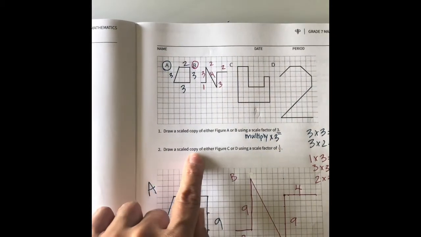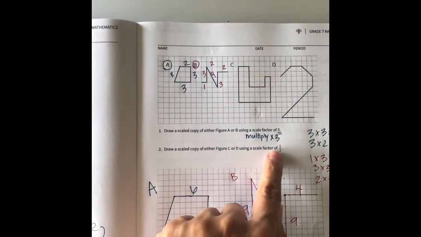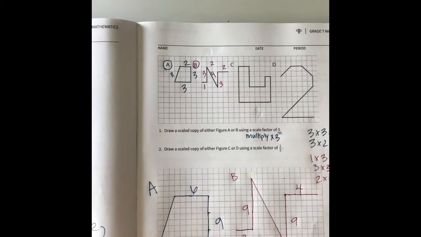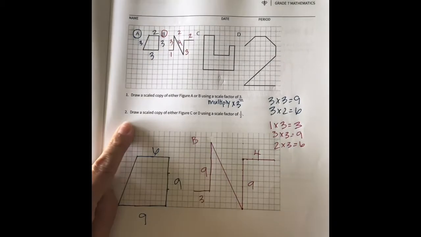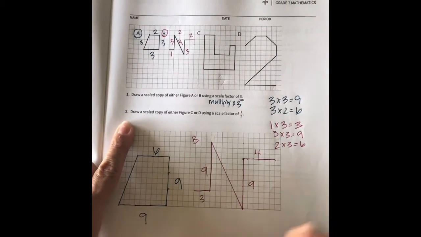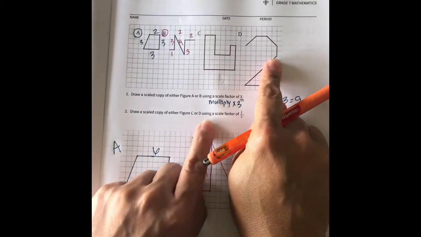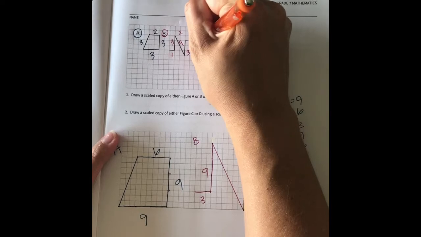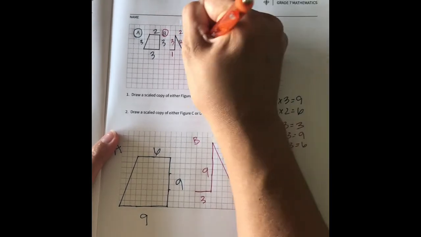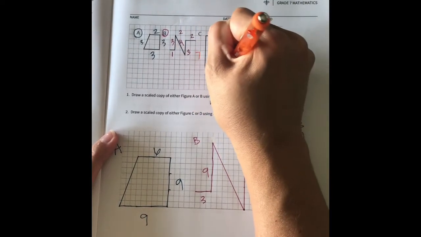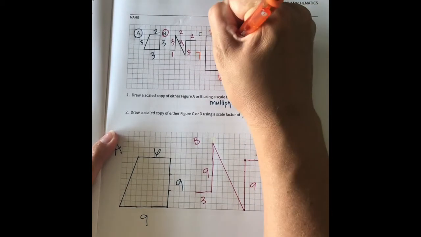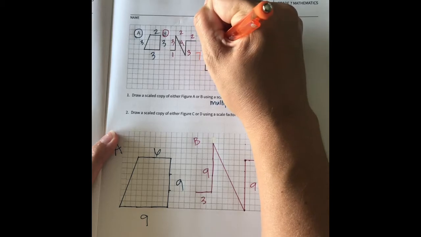Number 2, draw a scaled copy of either figure C or D using the scale factor of a half. So you're going to make these 2 smaller, by a half. So let me pause here once. Okay, so we're going to do number 2 on page 30. It says take C or D and using a scale factor of a half. So I'm going to take this one. We have to measure it all first. So 1, 2, 3, 4, 5, 6, 7. 1, 2, 3, 4, 5, 6. 1, 2, 3, 4, 5. 1, 2, 3, 1, 2, 3, 4.